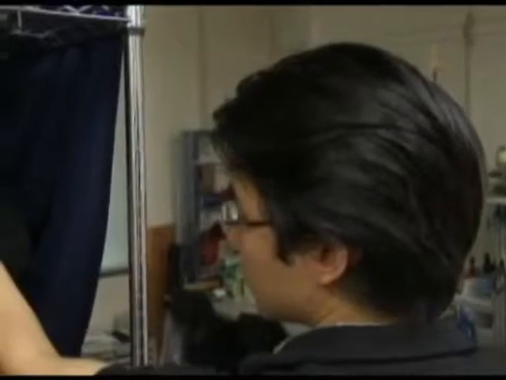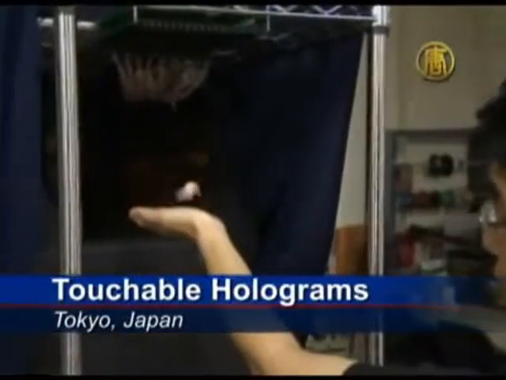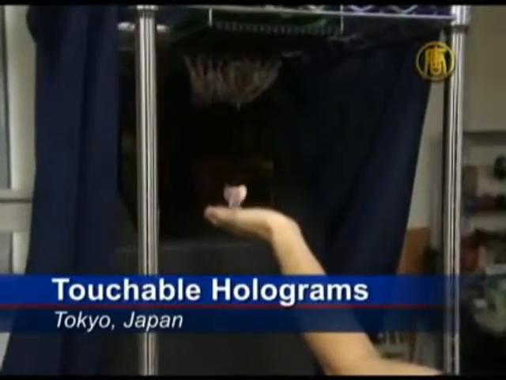Holograms are three-dimensional images produced by two distinct beams of light, but until now they could only be seen but not touched. Now scientists in Japan have changed all that with the creation of touchable holograms. Researchers at Tokyo University have come up with a technology that is a first and significant step away from the mouse and keyboard, touchable holograms.